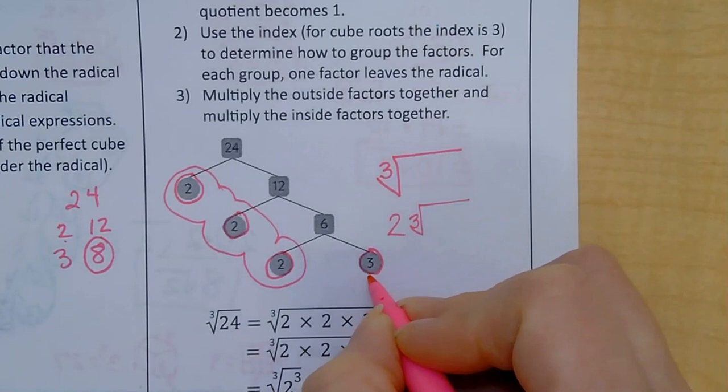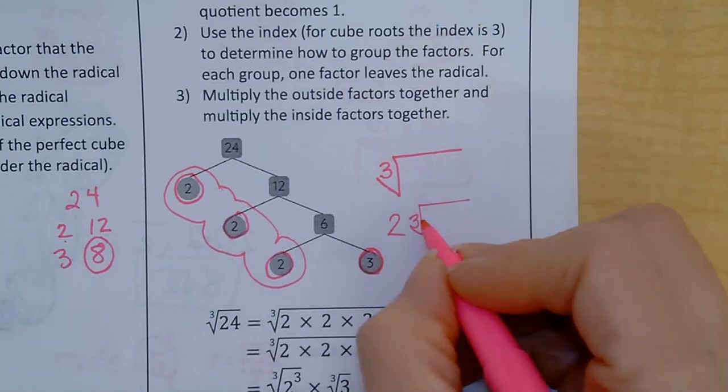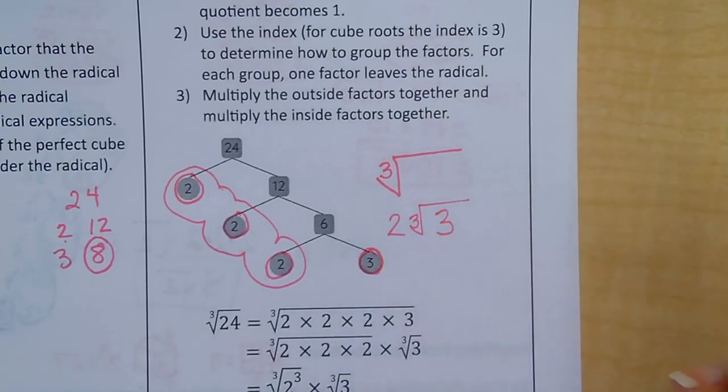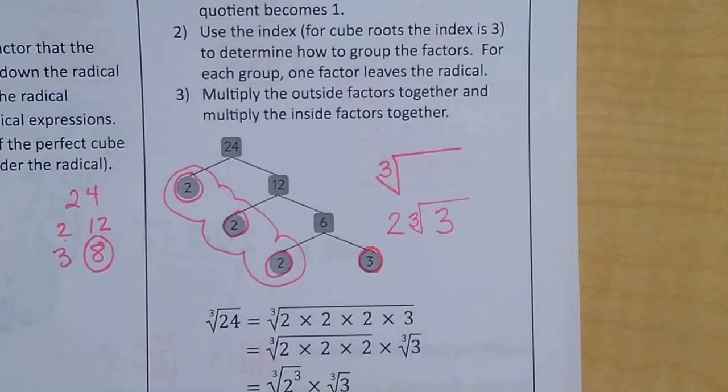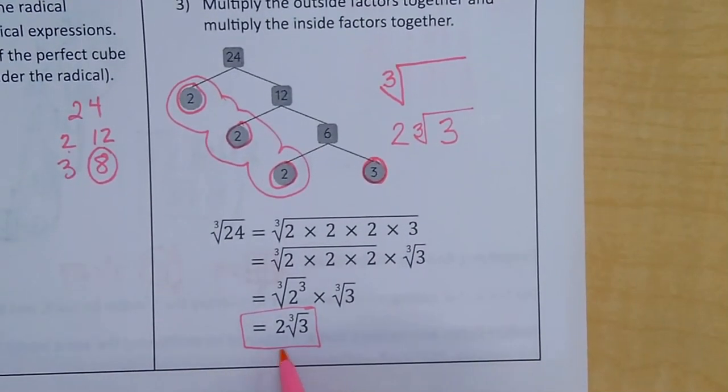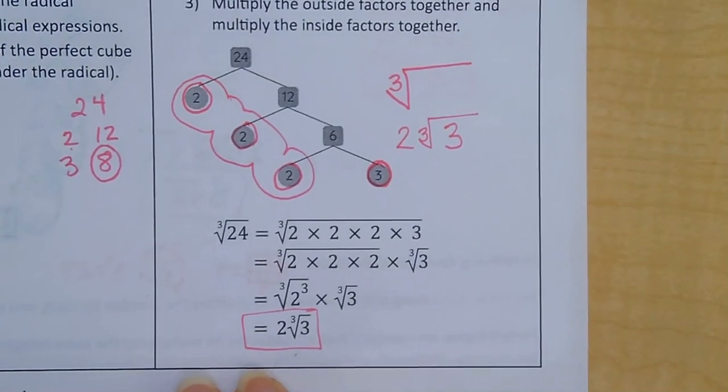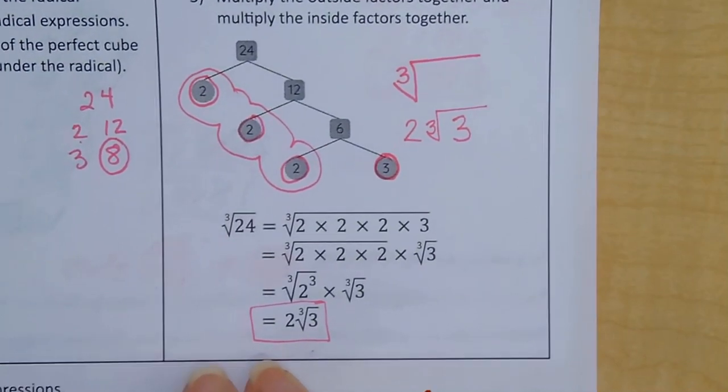And then this remaining 3 did not have 2 other friends to go outside with, so that remaining 3 stays inside. So my answer is 2 times the cube root of 3. Oops, you can't see what I just did, sorry. I boxed that. Either way is completely fine.